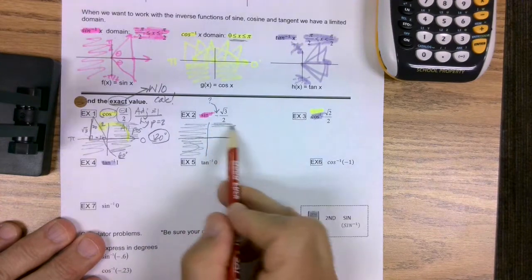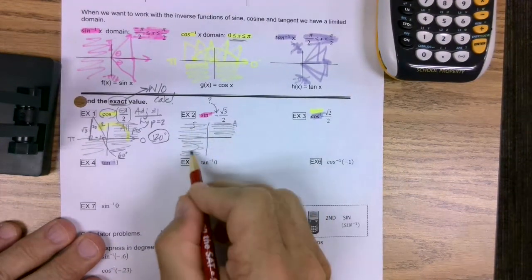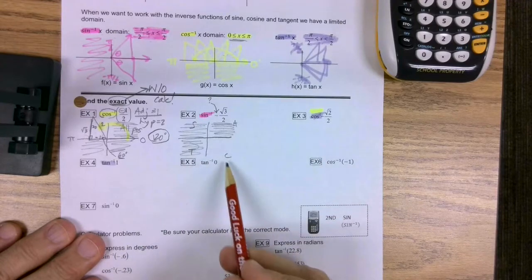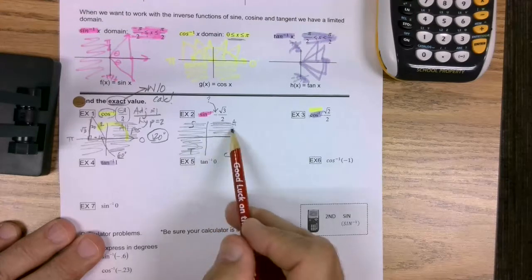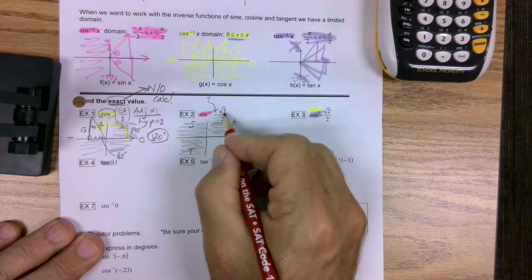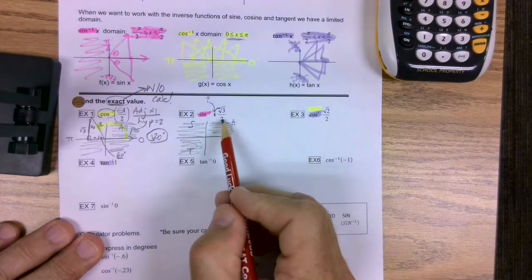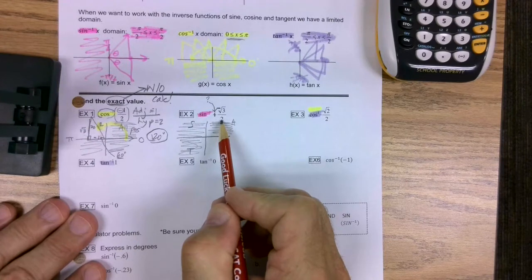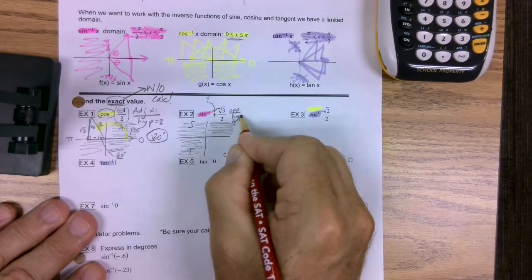Well, it couldn't be negative in the first quadrant, because remember, all students take calculus. Cosine's the only thing positive in the fourth quadrant. All things are positive in the first quadrant, so I couldn't even investigate that. So this is telling me, remember, negatives, keep those in the top. It doesn't go in the bottom because the hypotenuse is never negative. So there's my opposite side, there's my hypotenuse.